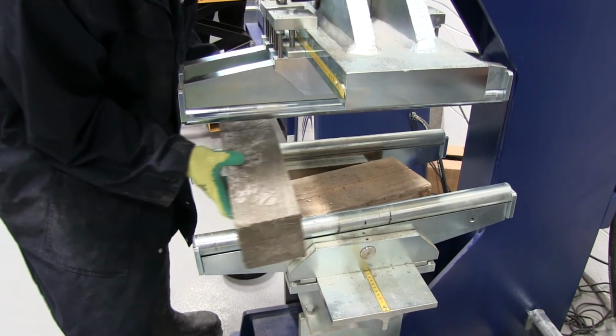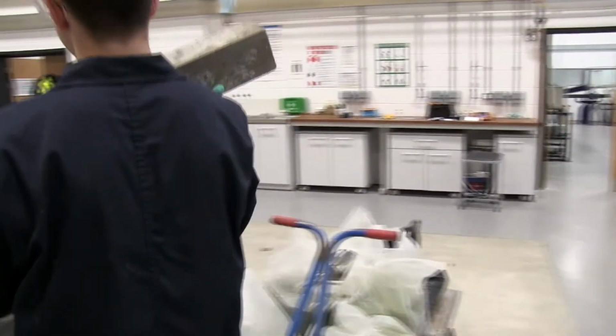Many of these samples, whether they have been destroyed or not, are removed and kept in storage, ready for later analysis.